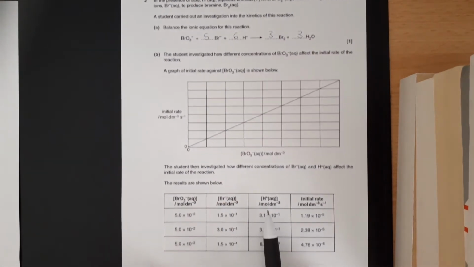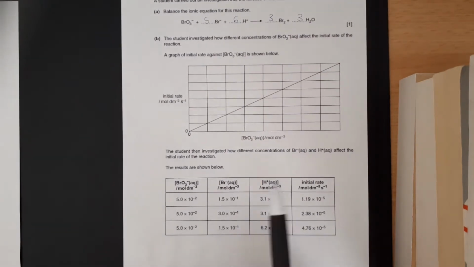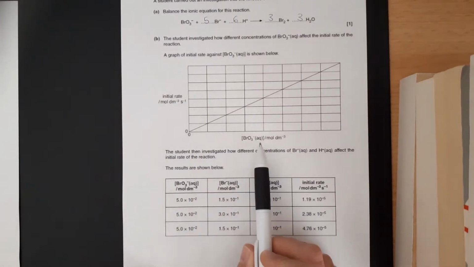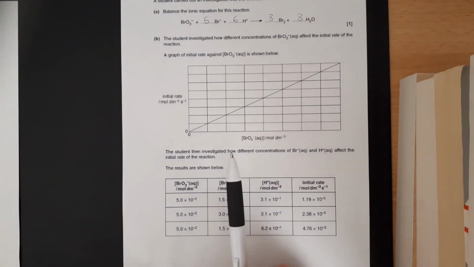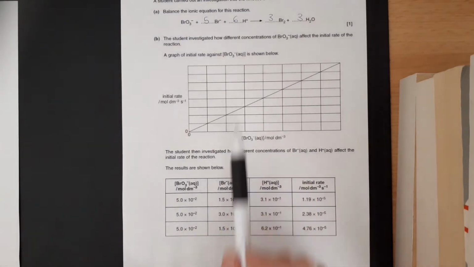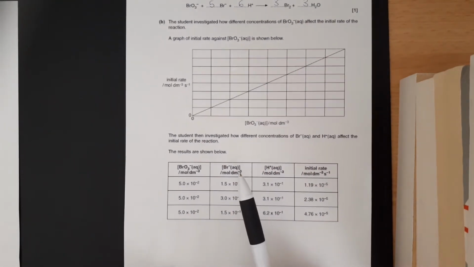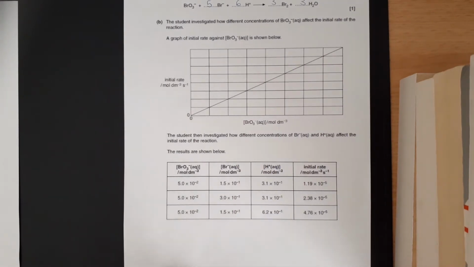Then we get on to the actual rates part of this question, and you can see, as we mentioned, we've got a rate against concentration graph. So this is just for one of the reactants, and then the rest of the information has been given to us in a table, and hopefully you're familiar with this from some of the earlier videos about looking at orders of reaction. So they've done some experiments and this is their data.